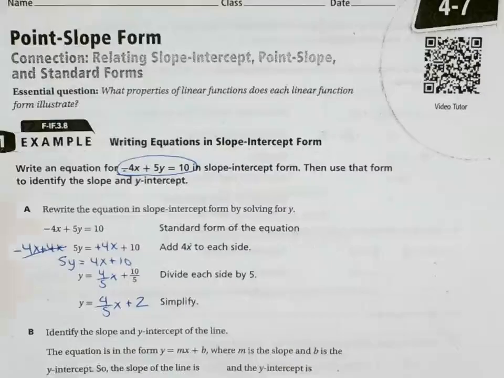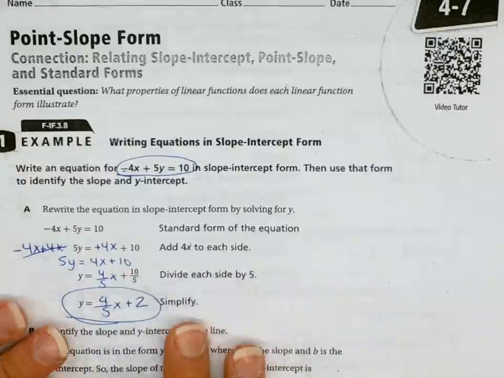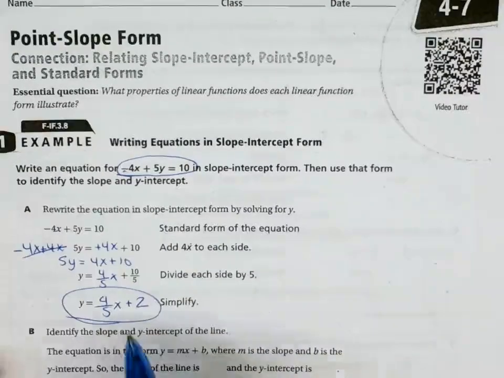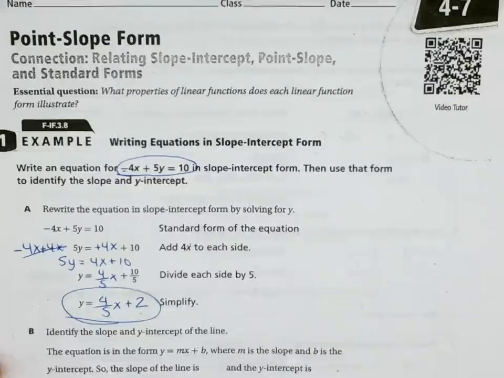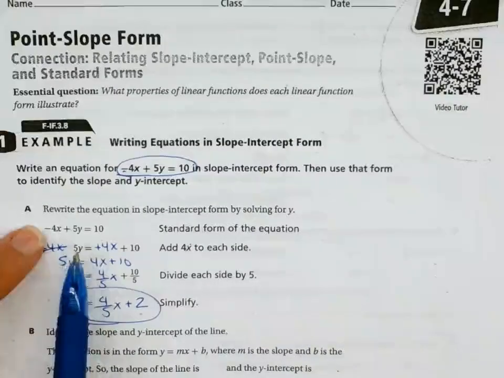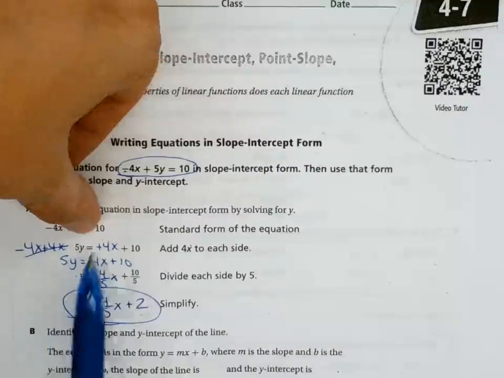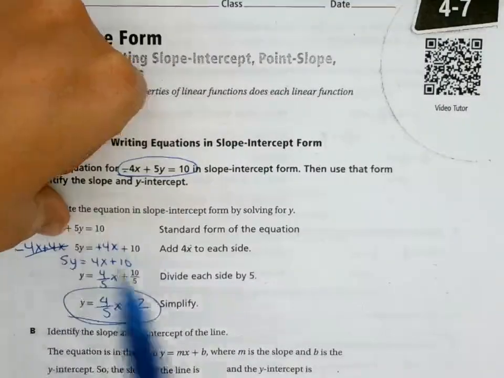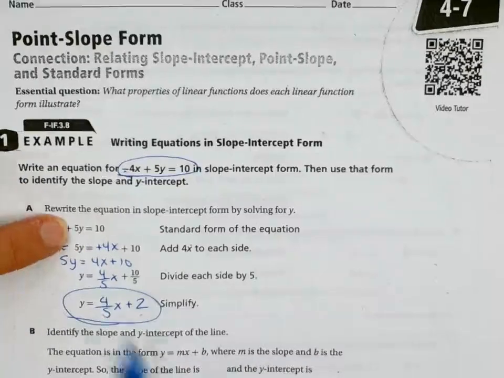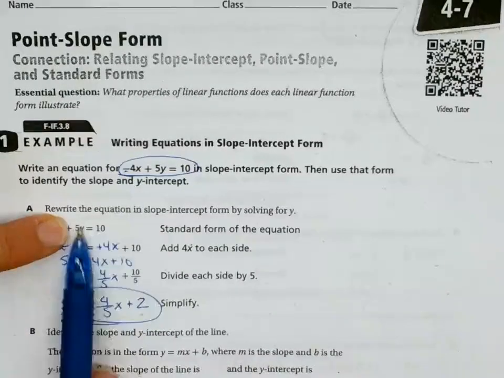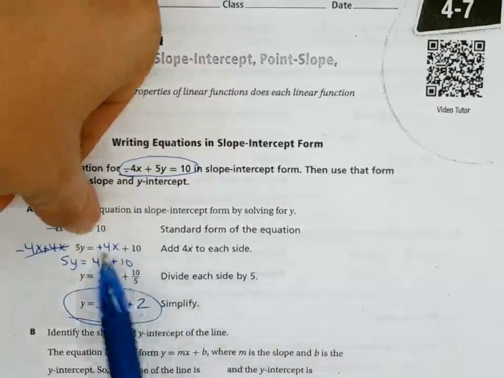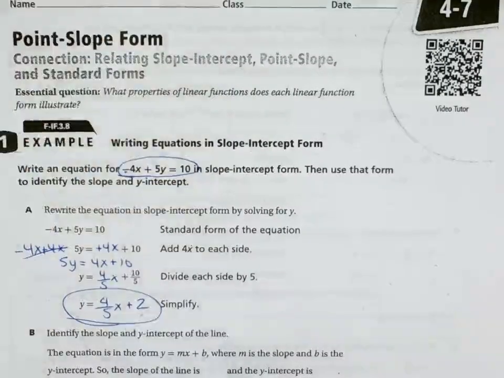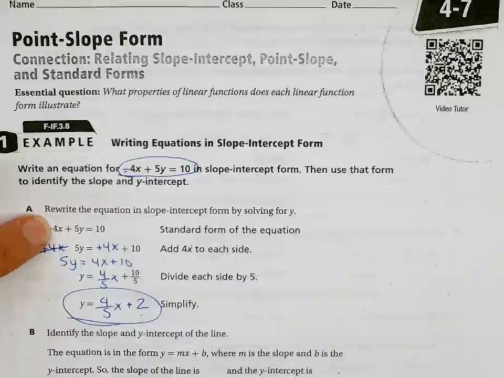Right? So this is just a quick little review of what we've been doing. This is our standard form. This is our slope-intercept form. It has the y-intercept and it has the slope. Standard form has your x-intercept of negative 5/2 and your y-intercept of 2, right? You just use the cover up method, divide by 5 on both sides. 10 divided by 5 is 2, so your y-intercept is 2. Your x-intercept is 10 over negative 4, which is negative 5/2. So what's important about standard form is your x and y-intercepts.